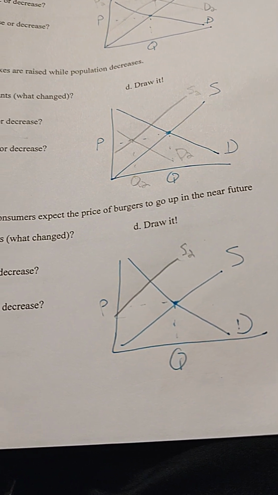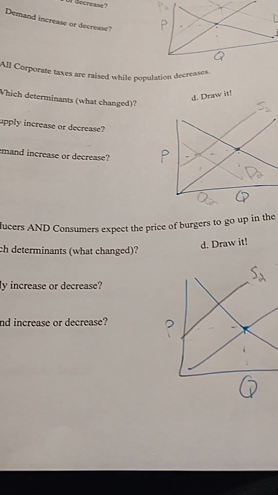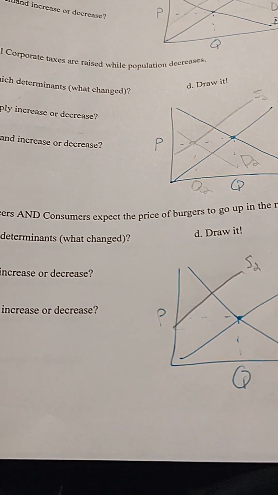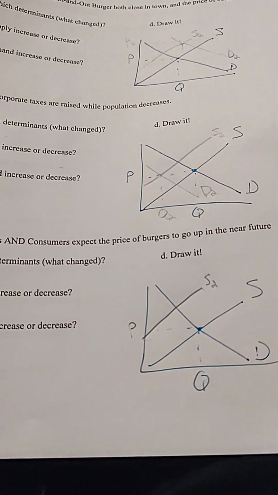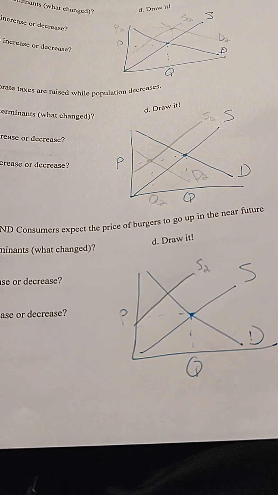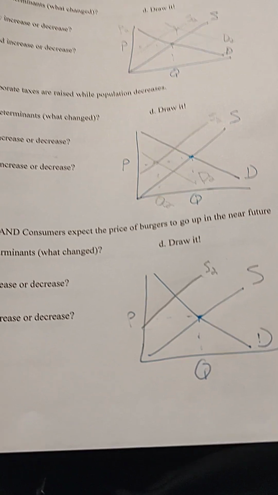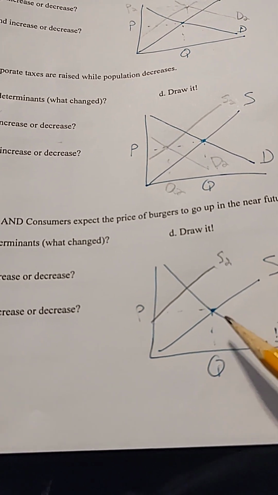That's a leftward shift. Now for consumers, that tells me that's demand. And it says here they expect the price to go up in the future. Well, they want to get it right now while it's cheap. They don't want to wait till the price goes up. They want to try and get it right now. So that's a demand increase over to the right.